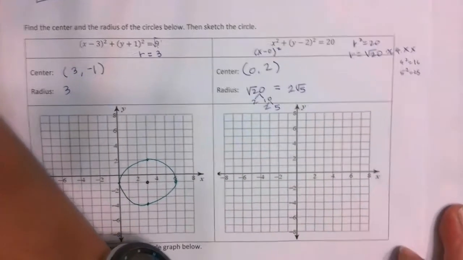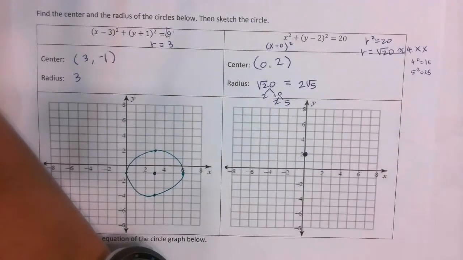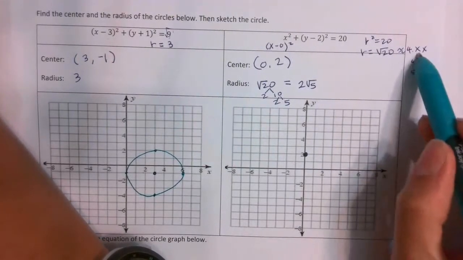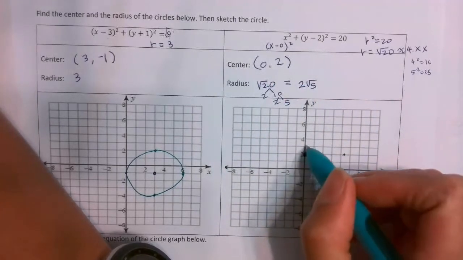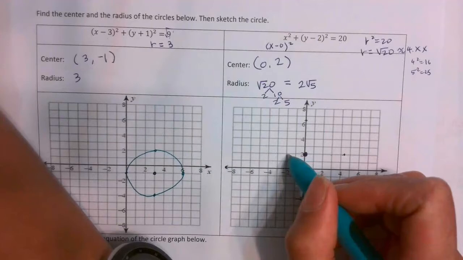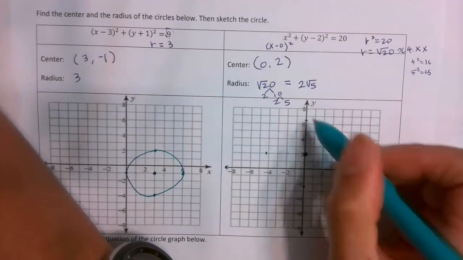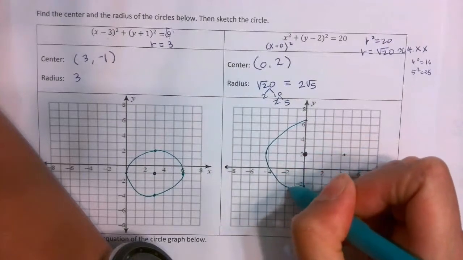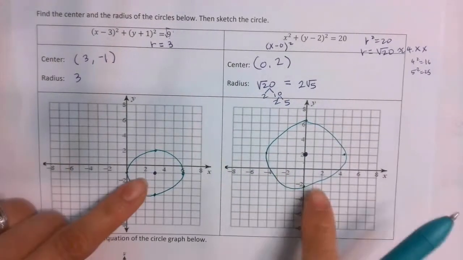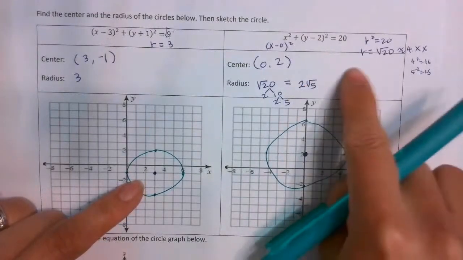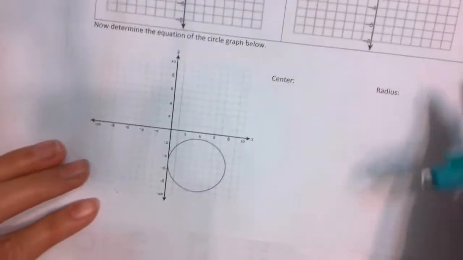All right, now let's go ahead and draw my circle. Center at 0, 2 right here, with a radius of, what, 4 point something? So square root of 20, 4 point something. 1, 2, 3, 4 point something, in each direction. So notice it has a bigger radius than the first example. That's a horrible circle. A lot bigger, because the square root of 20 is a lot bigger than 3. Cool? All right, very good.